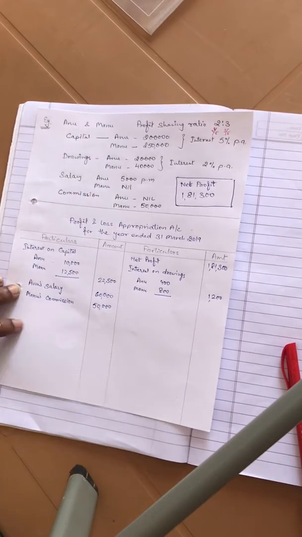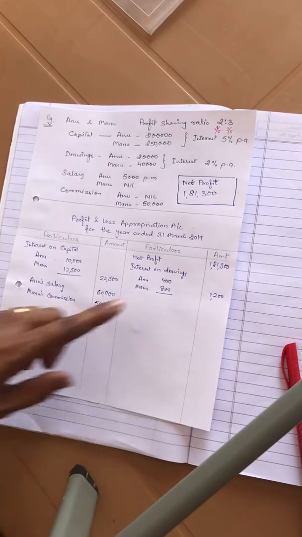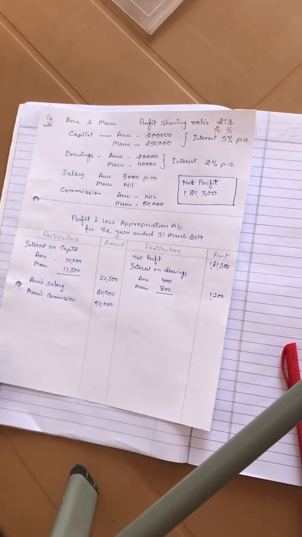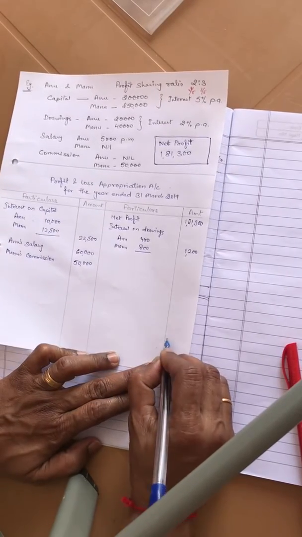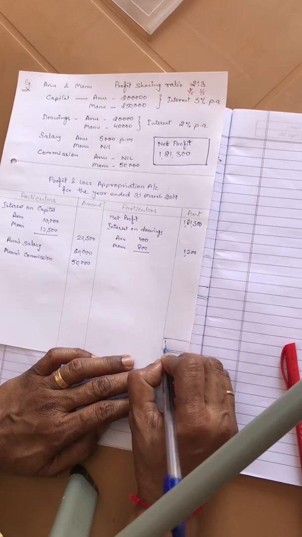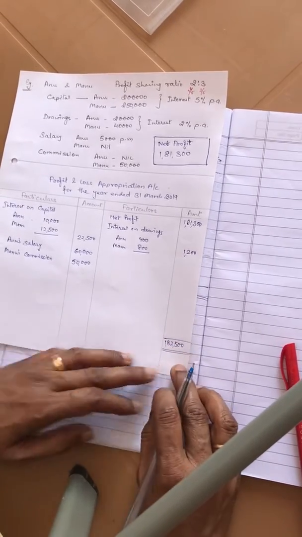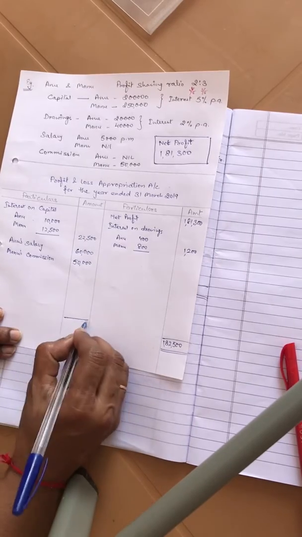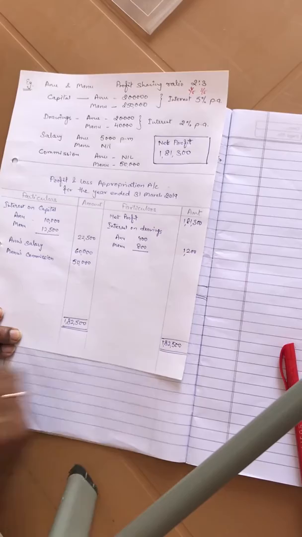Okay. Now we are done with whatever details have been given. You have to make the total of this side. If I do so, then the total of this side is 1,82,500, and the same total you are going to write on this side as well, that is 1,82,500.